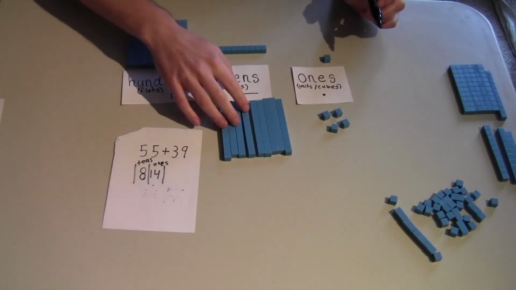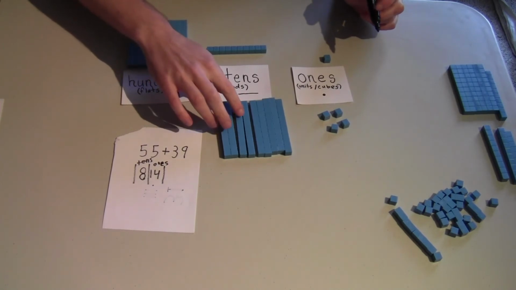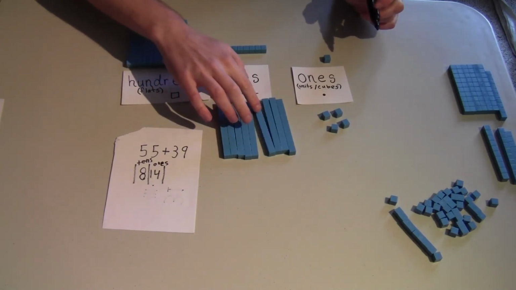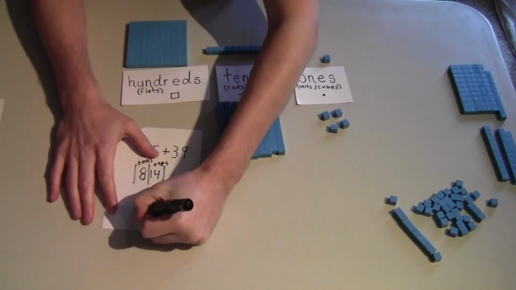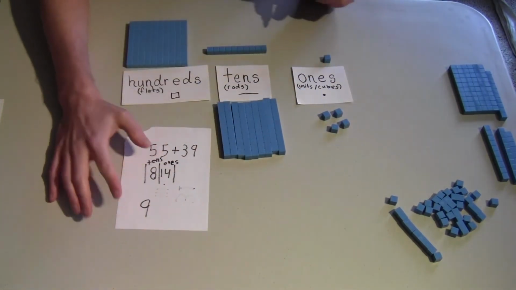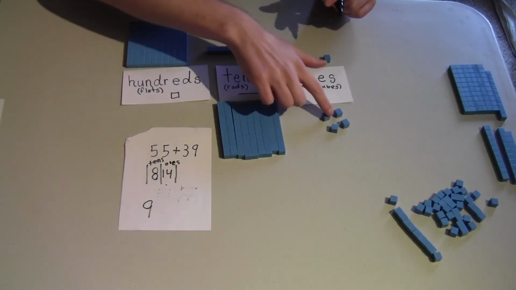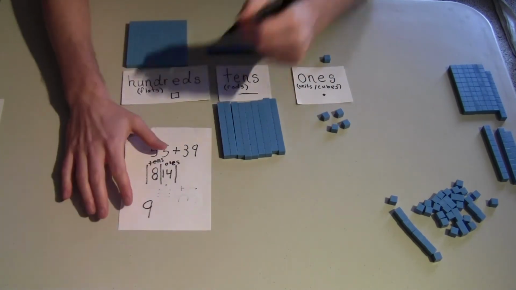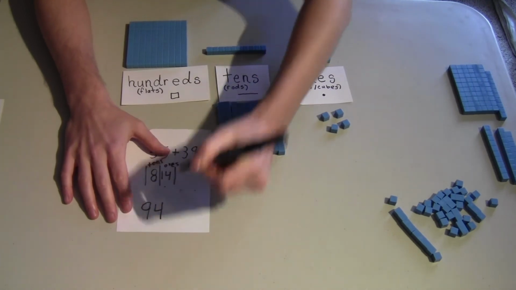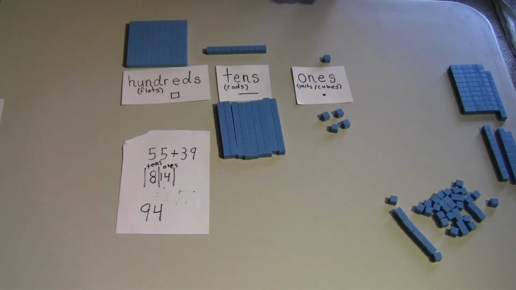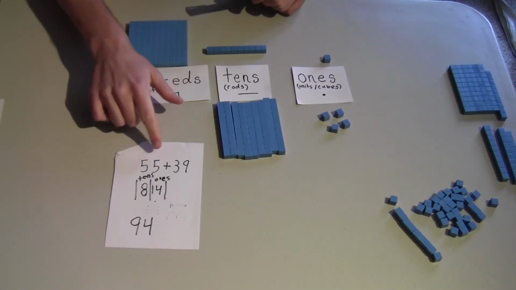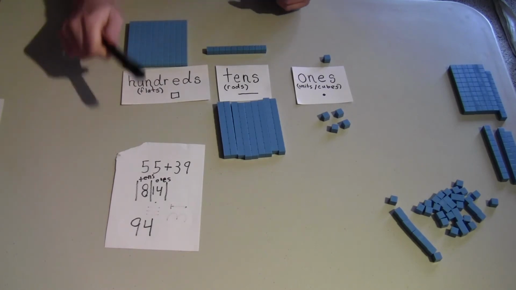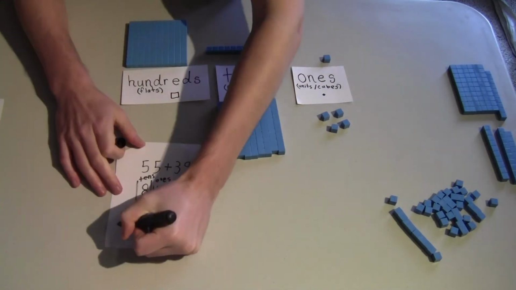So let's count the 10s again. 10, 20, 30, 40, 50, 60, 70, 80, 90. So there's 90. And 1, 2, 3, 4. 4 ones. There, now I'm not running into the problem of having 2 digits in one of my columns. I only have 1 digit in each of the columns. So the answer here is 55 plus 39 equals 94.